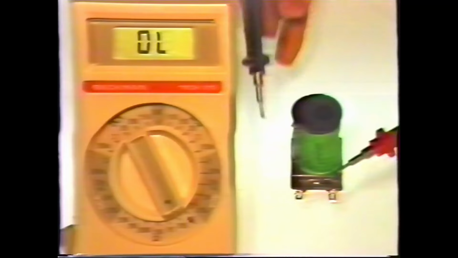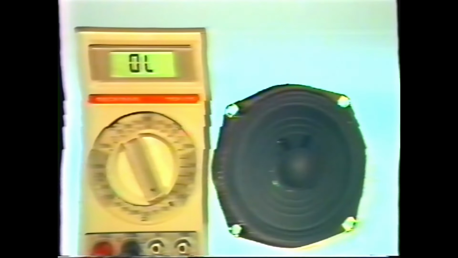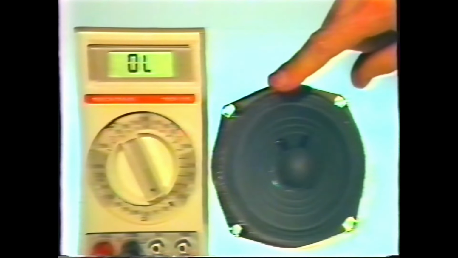Pinball coils have a low resistance, so we'll test them on the 200 ohm scale. Speakers can also be tested by using the meter. Speakers should read between 4 and 16 ohms. So we'll use the 200 ohm scale to check the resistance right here. With the meter set on 200, we read approximately 8 ohms, 7.6.